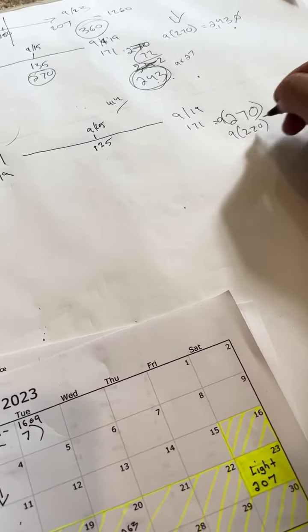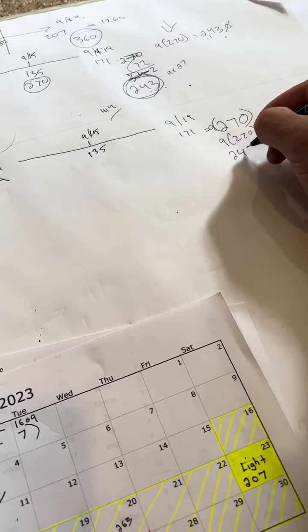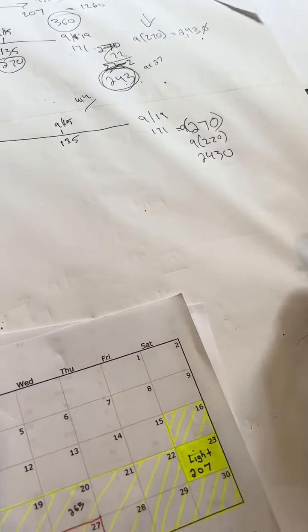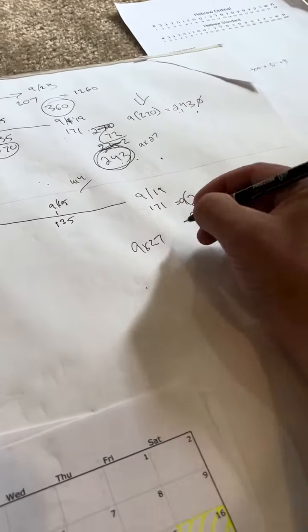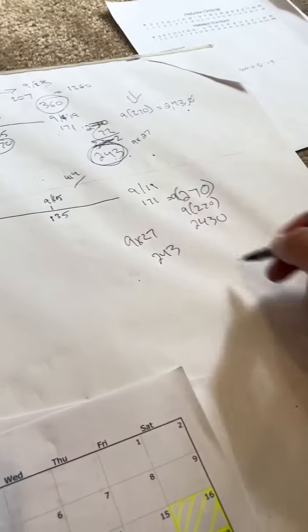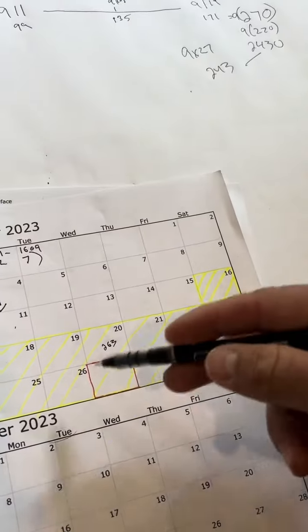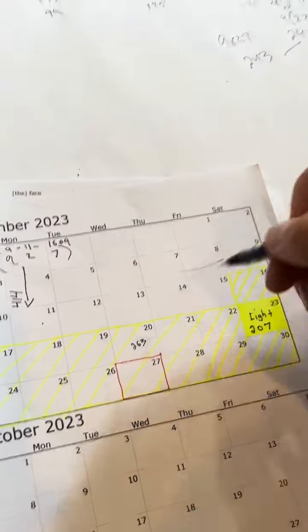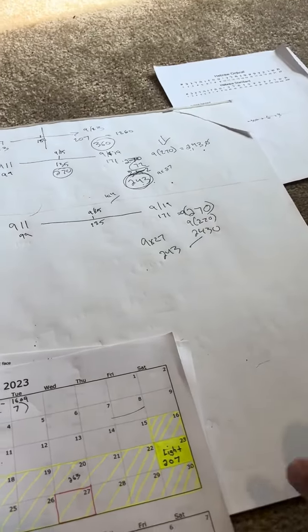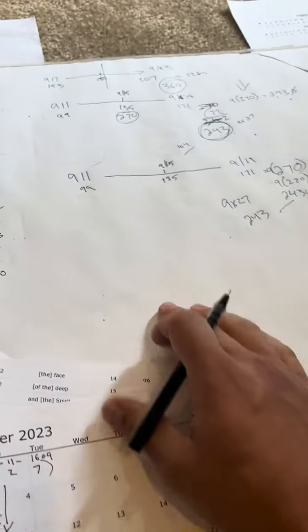Now, 9 times 27 is 243, okay? 243, right? Just pointing to that. All right. Moving along, we're going to do this sequence. I'm going to show you this. All right, this is crazy. I'm going to explain the light. I'm going to explain what I'm talking about.